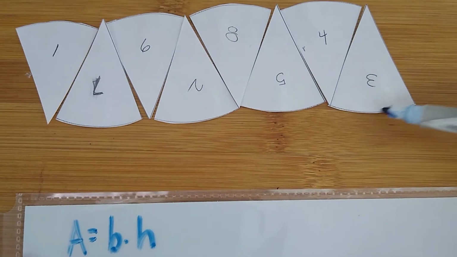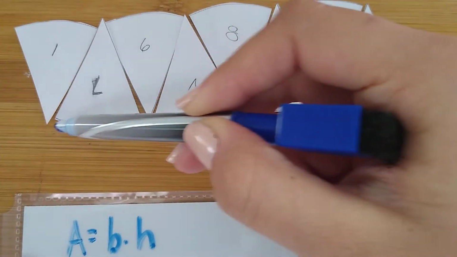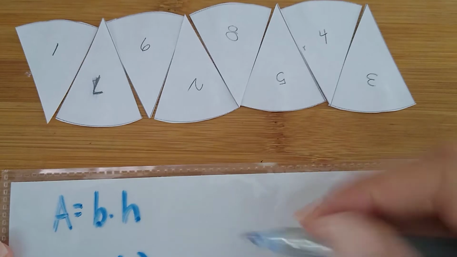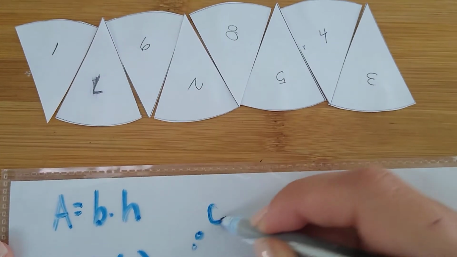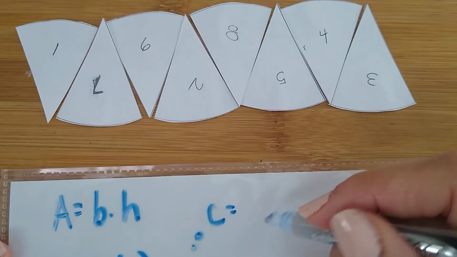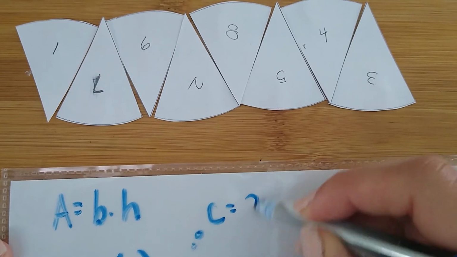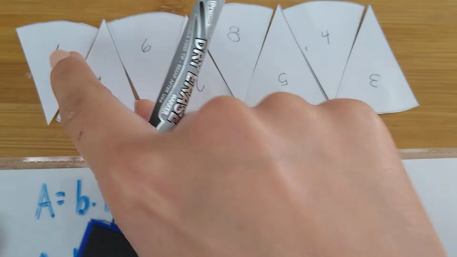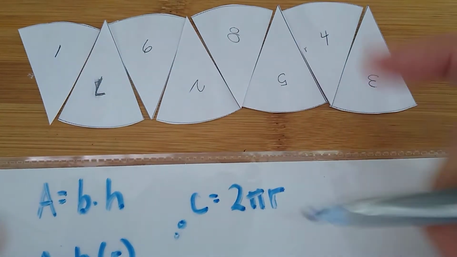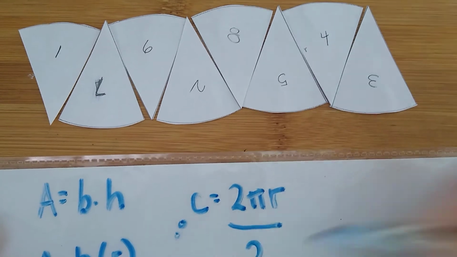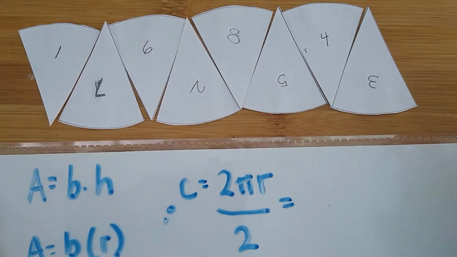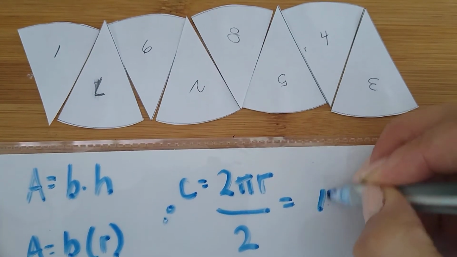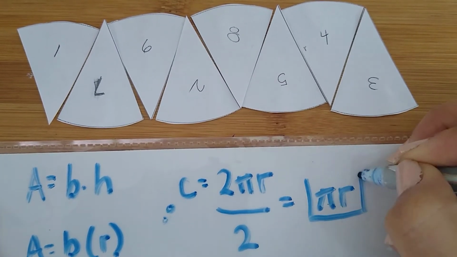I know that if I were to combine all of this, it makes up the entire circumference of the circle. Keep in mind that the circumference, when I am dealing with it in terms of radius, is 2 pi r. But again, I'm only looking at half of it. So I'm going to have to divide by 2 if I'm only looking at these outer arcs. And that would give me pi r.